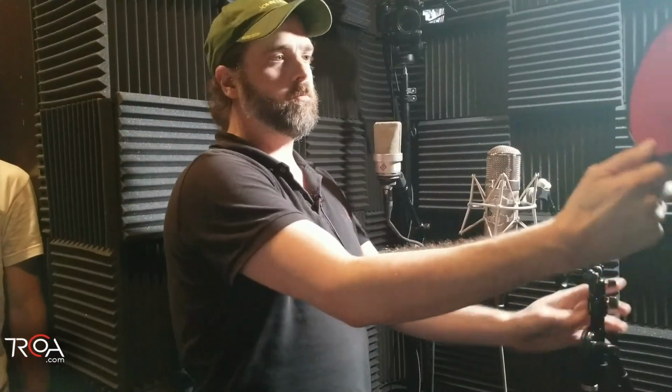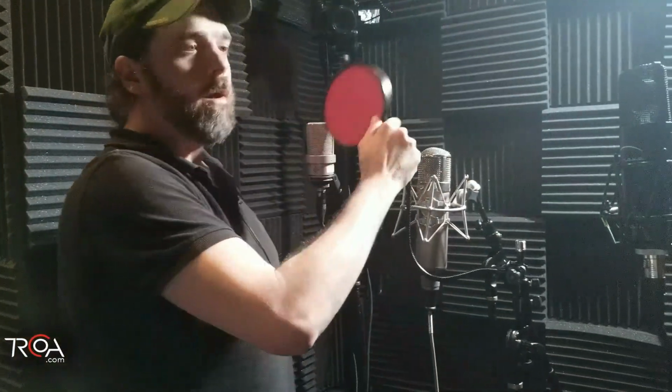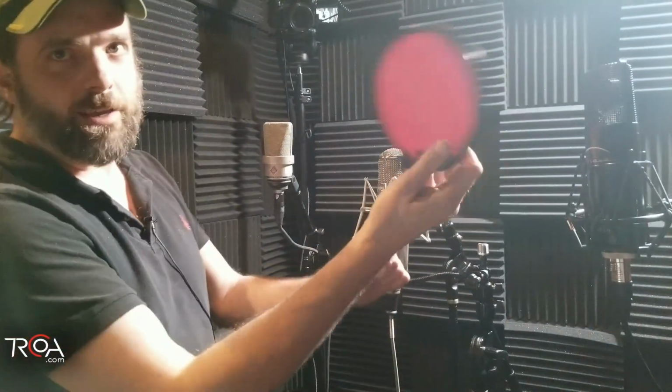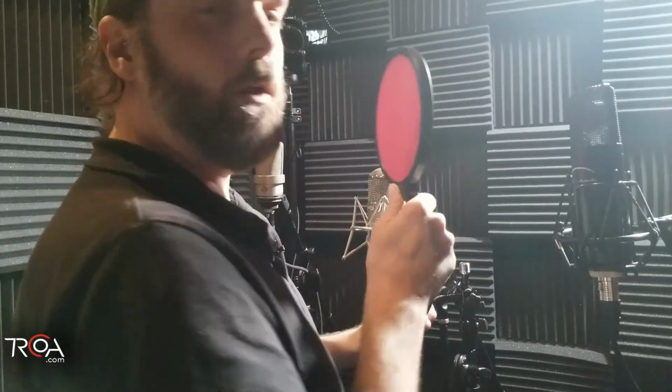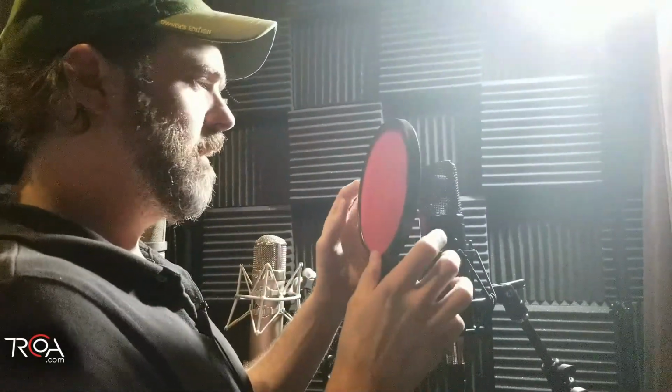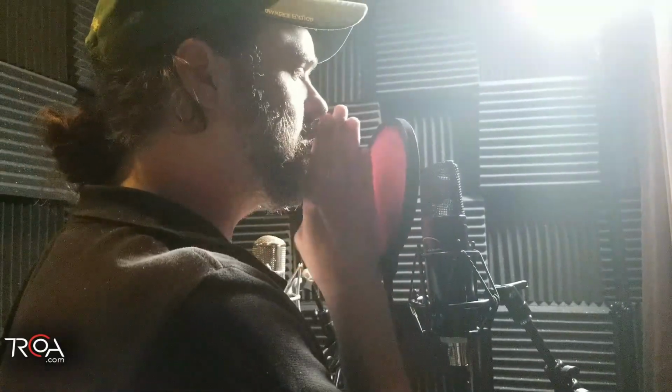Little pro tip here, if you're doing a mic shootout, you can put your pop filter on its own stand. That way you don't have to switch, or have a pop filter for each of these mics, however you want to do it. Maybe you're super fancy and you've got tons of pop filters. I got all the filters, so many pop filters.